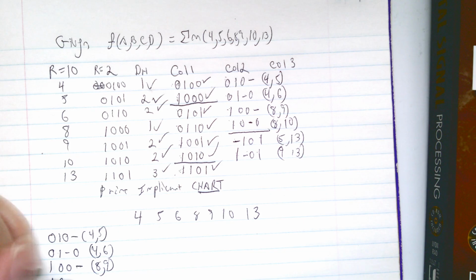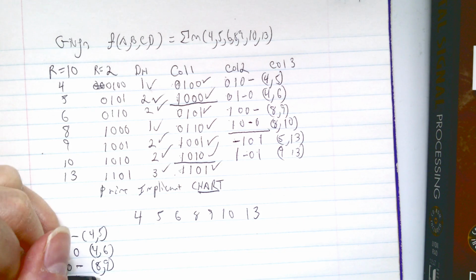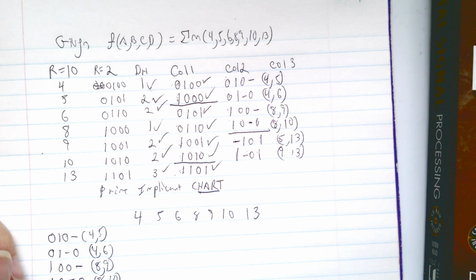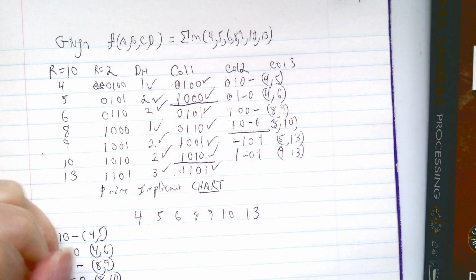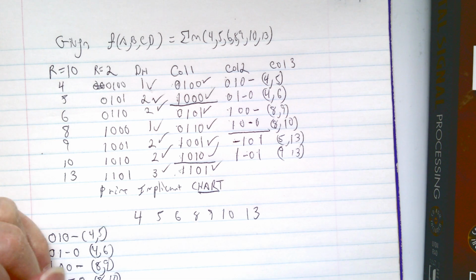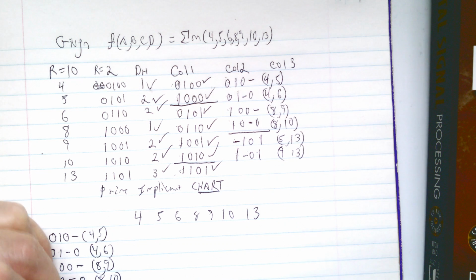1 dash 0 dash 0, which corresponds to 8 and 10. Dash 1, 0, 1, which corresponds to 5 and 13. And finally, we've got 1 dash 0, 1, corresponding to 9 and 13.